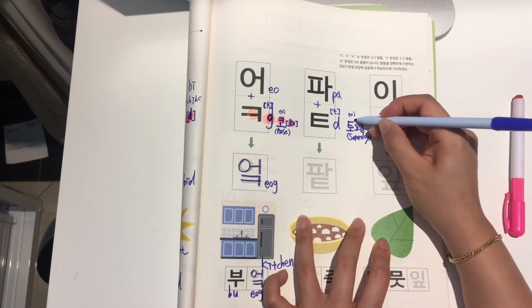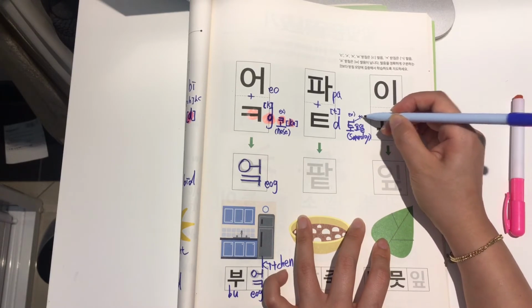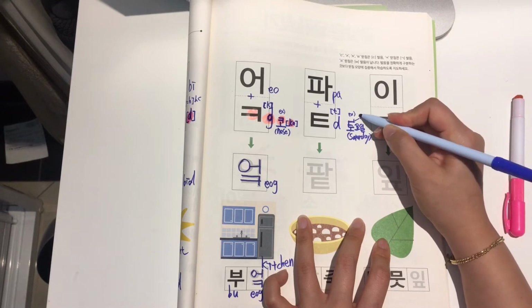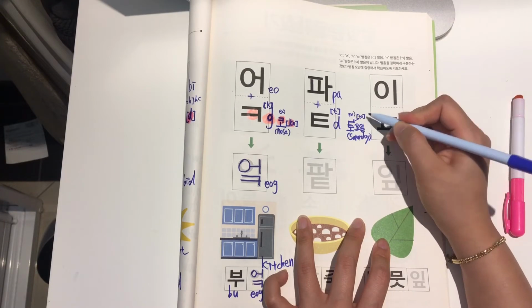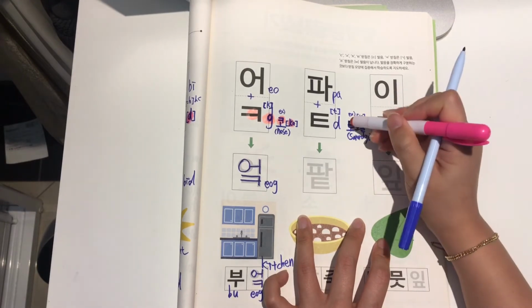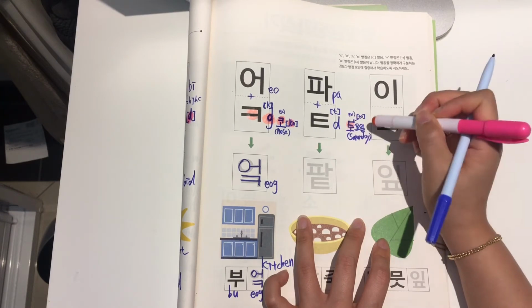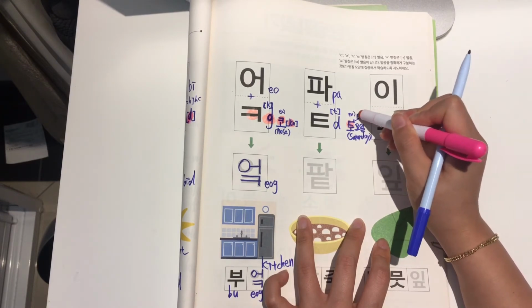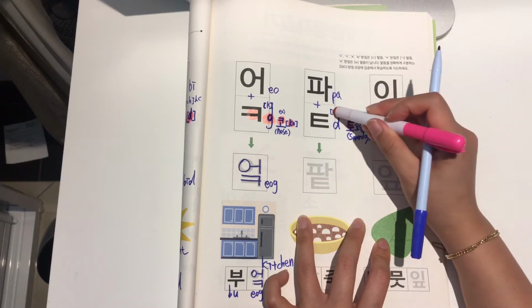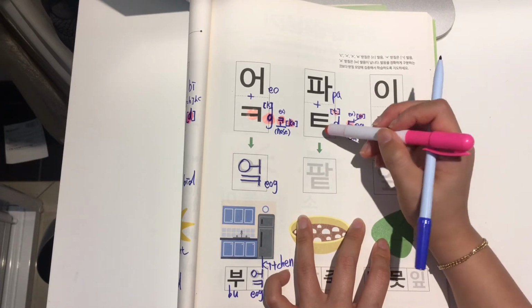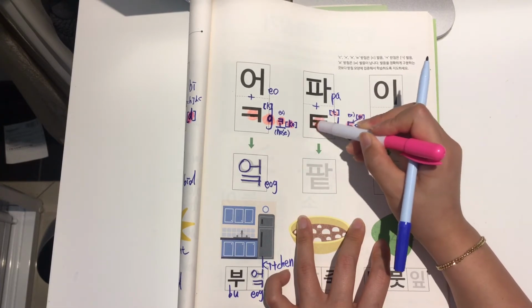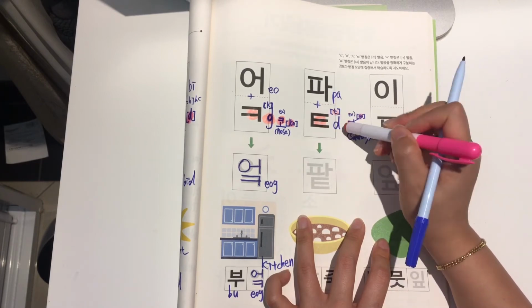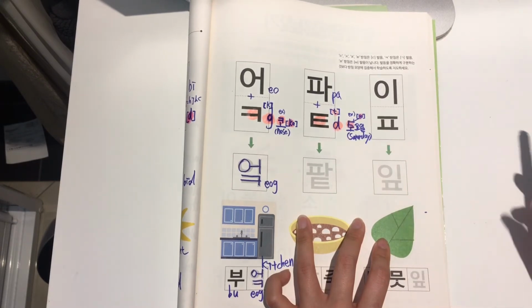So here's to. Its pronunciation is to. You see? So when you're using beginning consonant tiet, its pronunciation T. So, but here when you're using ending consonant tiet, its pronunciation is D.